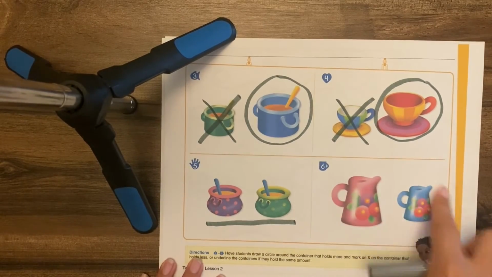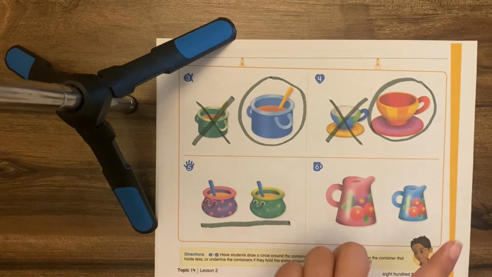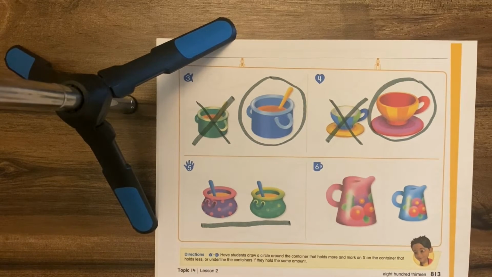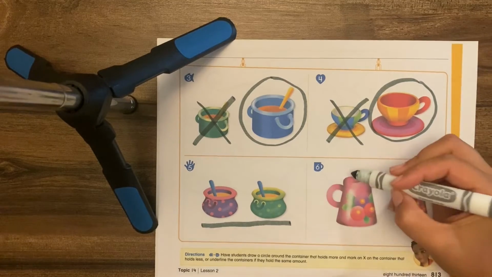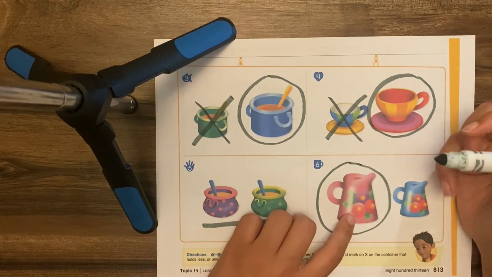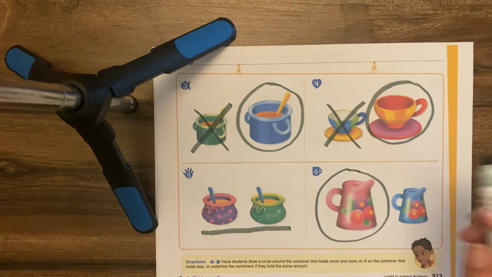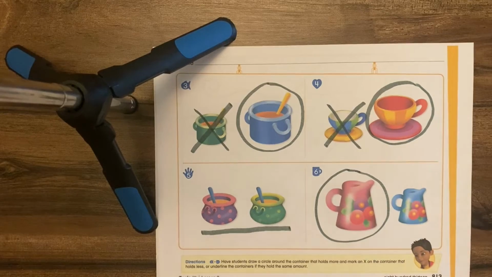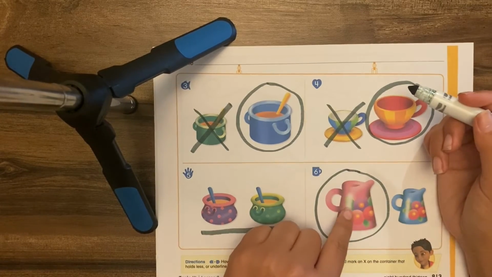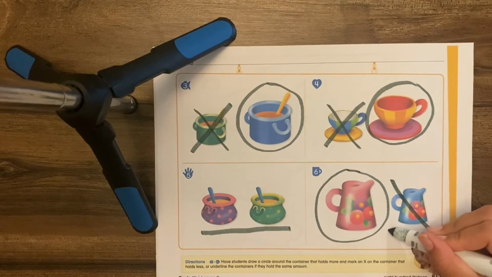How about these pitchers? Ooh, let's pretend they're pitchers of lemonade. What do you think? Which one has more lemonade in it? The pink pitcher or the blue pitcher? The pink pitcher holds more. If we tried to pour all the lemonade from the pink pitcher into the blue pitcher, what would happen? It would spill, just like I spilt with my cups, because there's too much lemonade in here to fit in this one, because this one holds less.